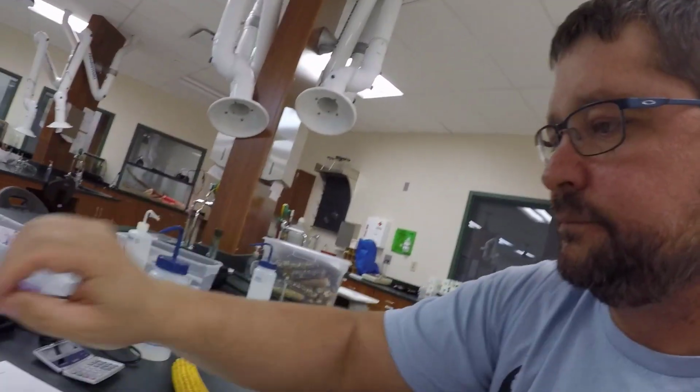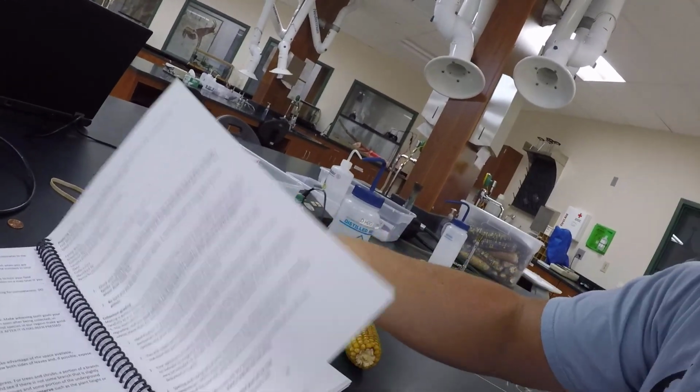Again, your chi-squared table is in the very back of the book. When you calculate your chi-square value, you need to examine the table in the back of the book. I'm going to show you real quick how to read the table.